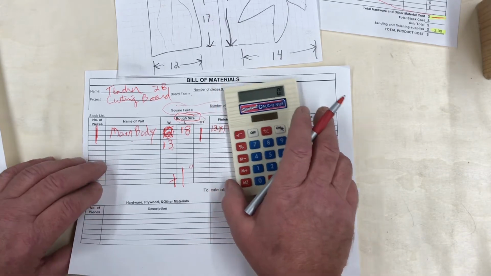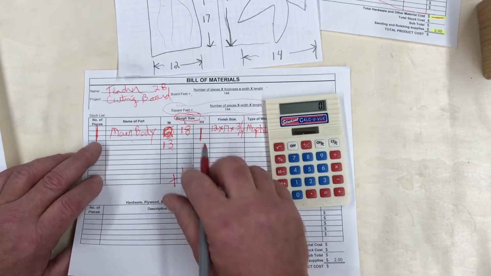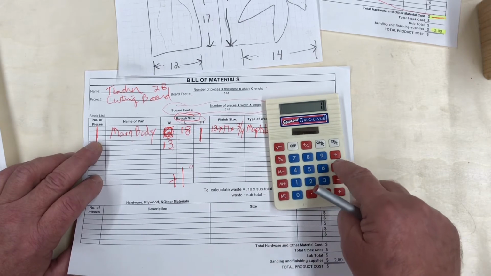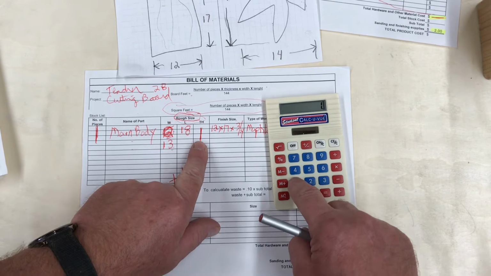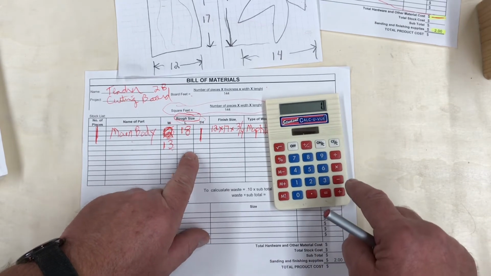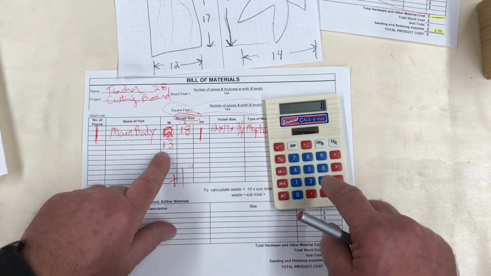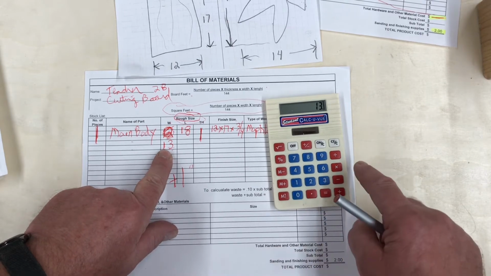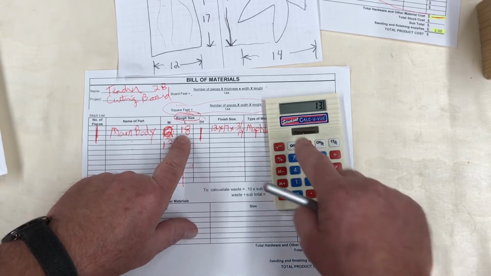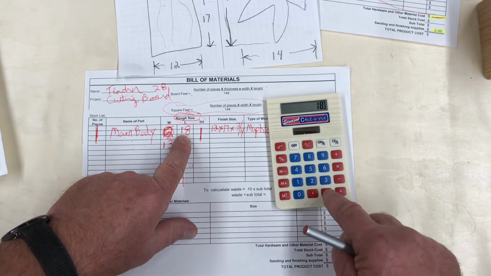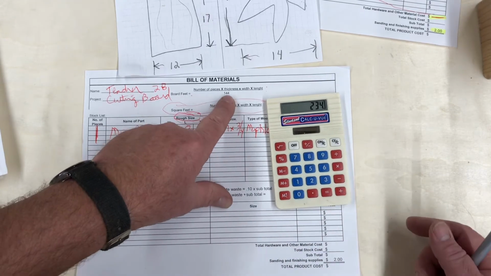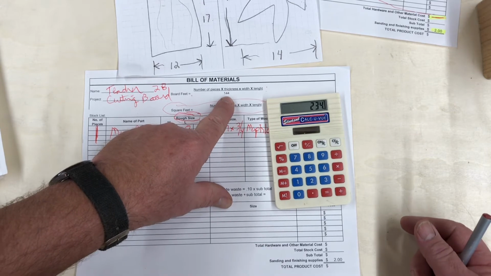All right, so what do we do? Number of pieces, 1, times thickness, which is 1, times width, which is 13, times length, 18, equals. Now we got to divide it by 144.